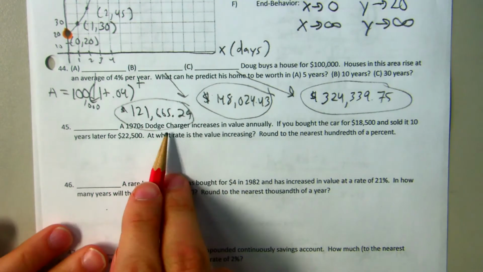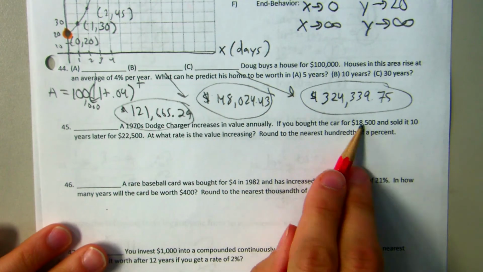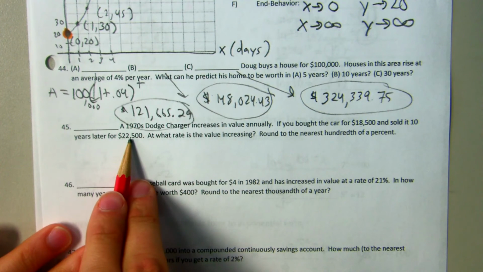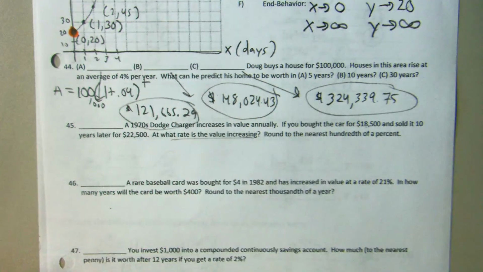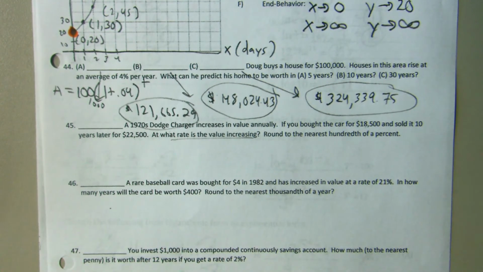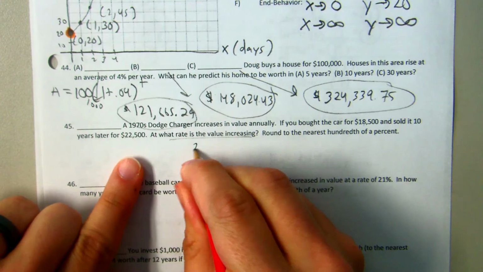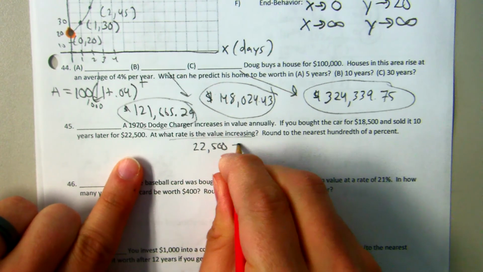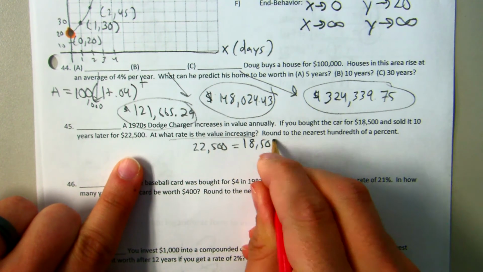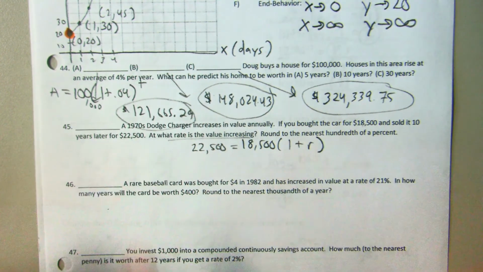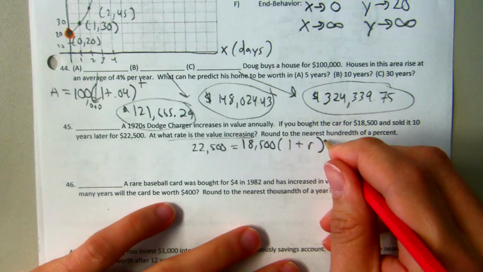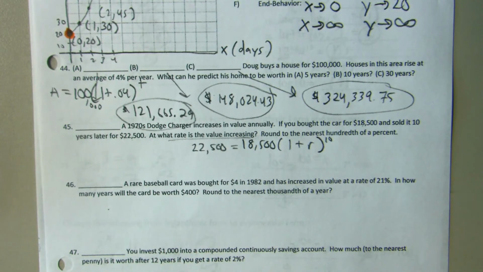Okay, say we bought a car or anything and it was worth this, and 10 years later it was worth that. We should be able to compute how much of a rate increase we got. This is its ending amount. This is its starting amount. The rate, I don't know. And we've owned it for 10 years.